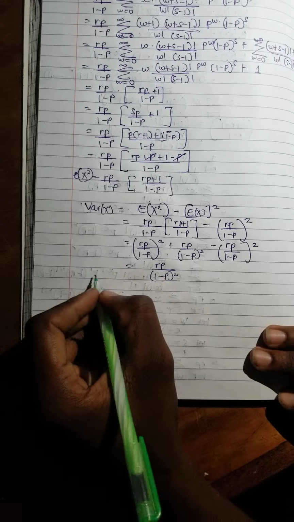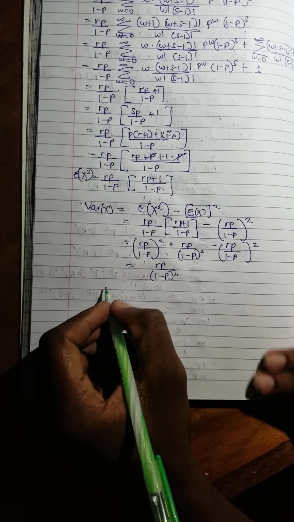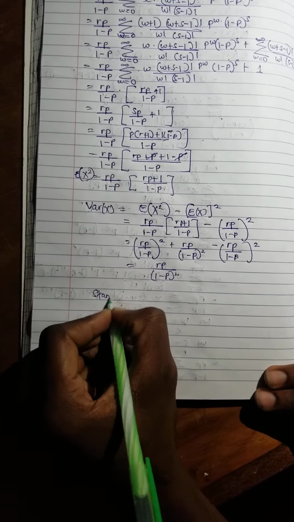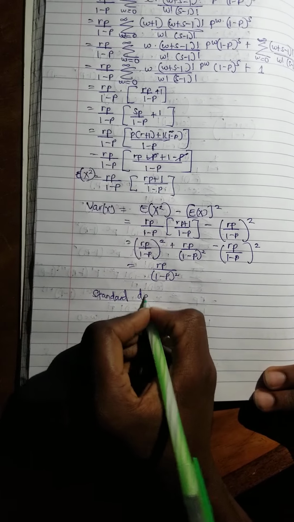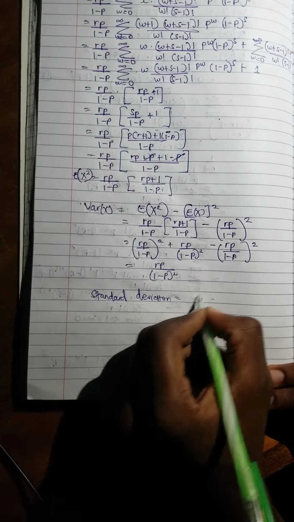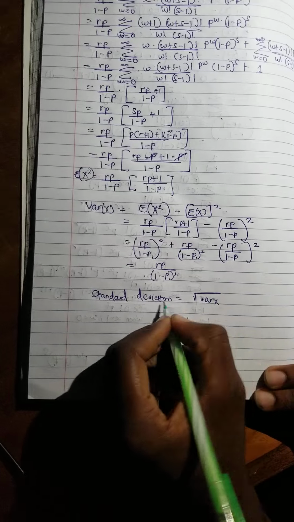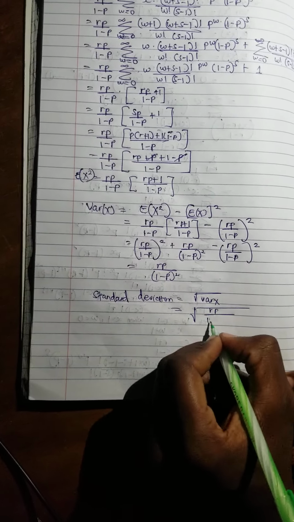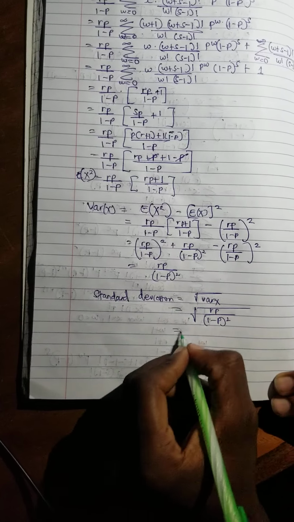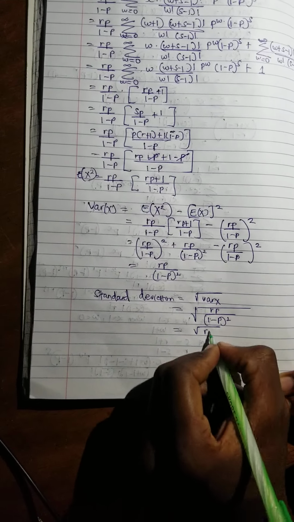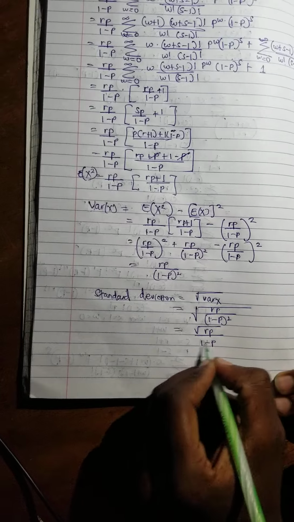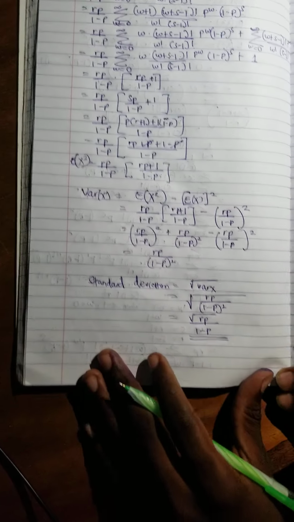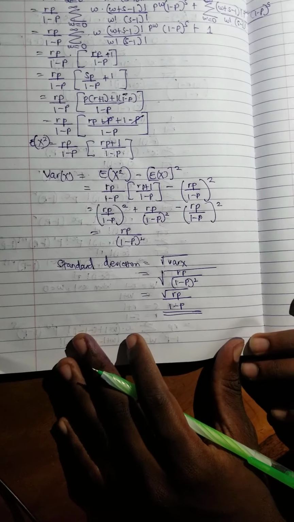So this is the variance, but the question was asking for standard deviation. Standard deviation is given by the square root of variance. So here we are having rp over (1 minus p) squared. So this is the same as the square root of rp over (1 minus p). So that's how you get the standard deviation of a negative binomial distribution.